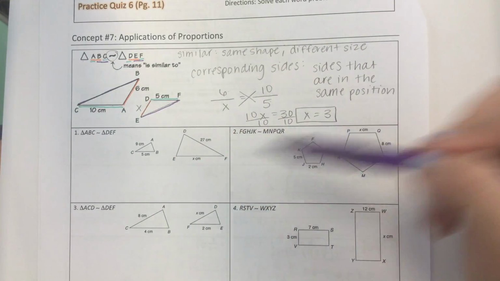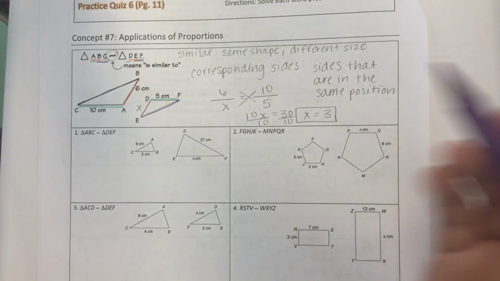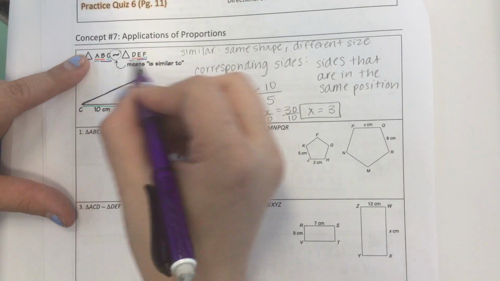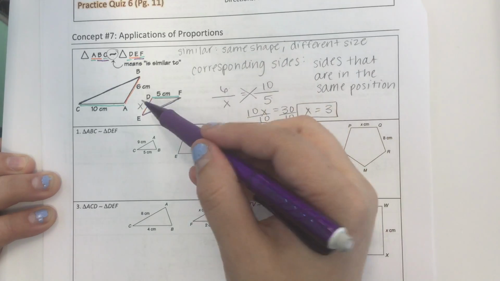So I want you to try these problems either on your own, or you can watch the video all the way through. That's totally fine. But the important thing to remember is that corresponding sides are in the same spot, and you can use them to make proportions to solve for missing sides.